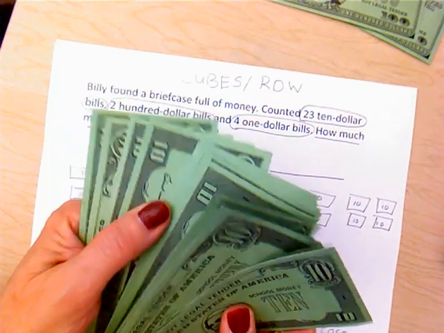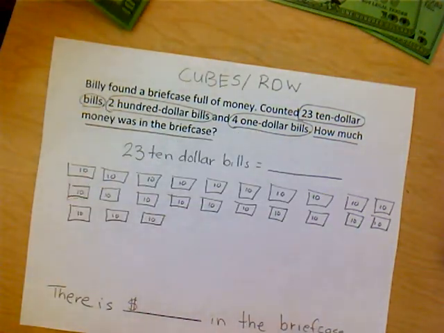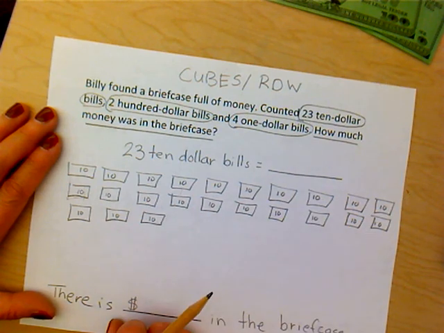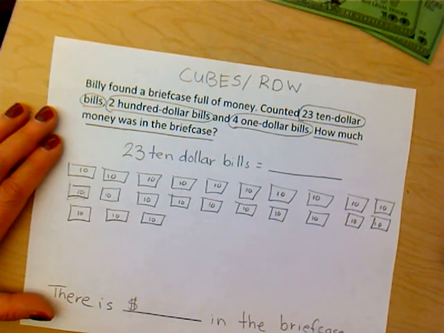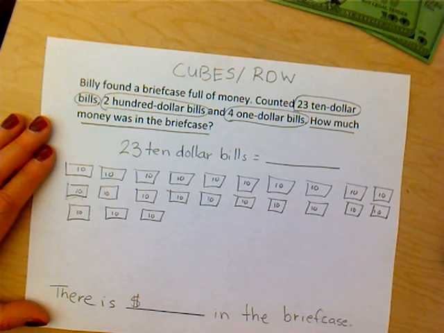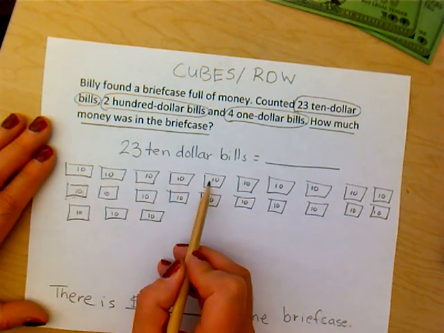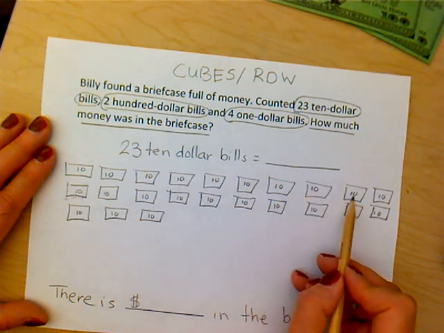That's a lot of moolah. Should I be able to figure that out by drawing myself a picture? If you haven't written something here yet, I want you to pause the video again and give it a try. All right, let's count that. 10, 20, 30, 40, 50, 60, 70, 80, 90, 100.